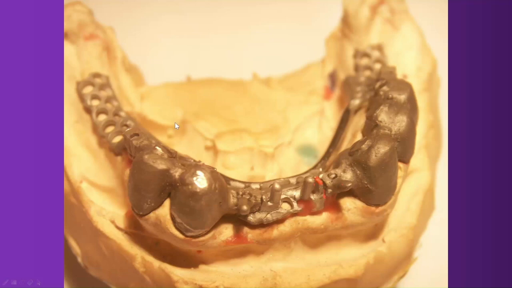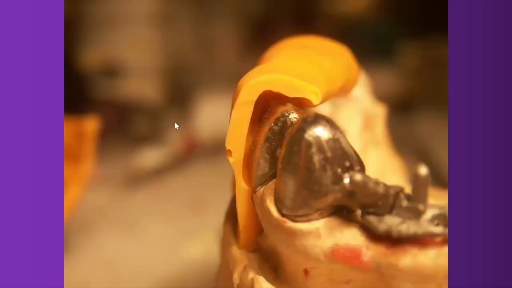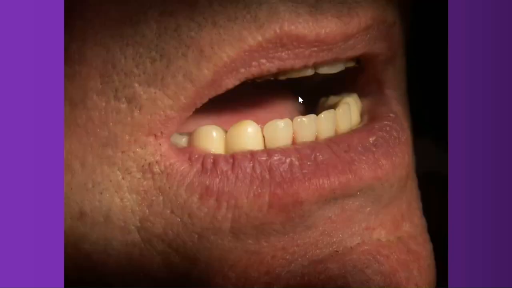In this image, you see the adaptation, mobile and fixed part. The space remained for the ceramic. Yeah, ceramic would have to be placed there. The silicon index that we got from the diagnostic wax-up of the denture. We did it, of course, because we wanted to know how much space we needed. That's history.